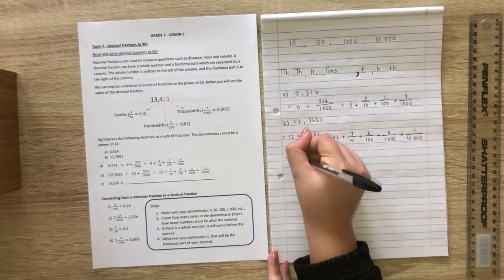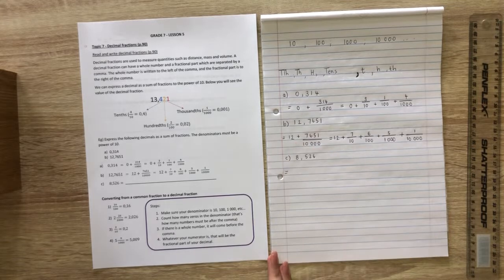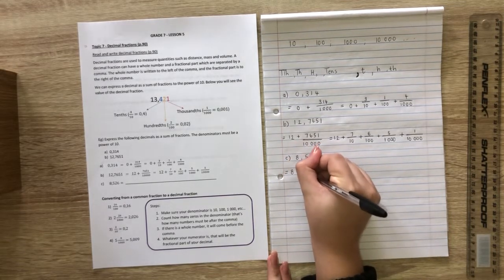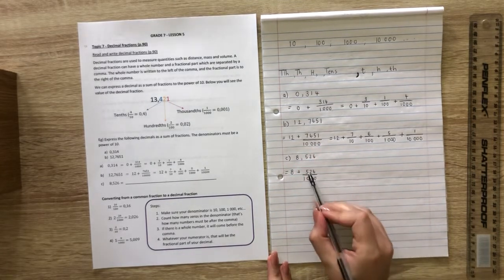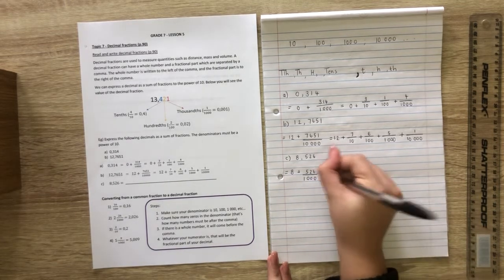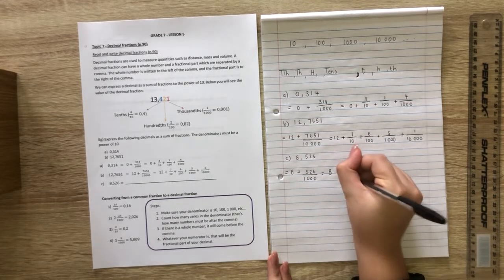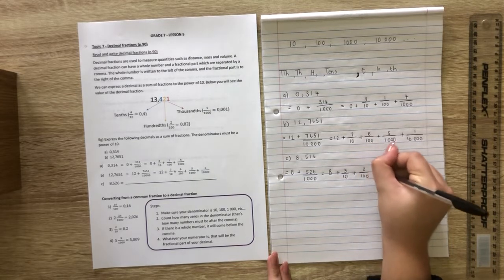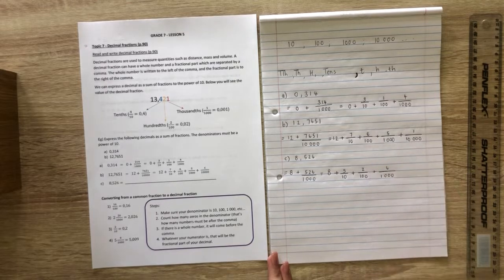Okay, so let's quickly do C. We've got 8,526. So my whole number is 8, and I add it to my fraction, which is 526 over 1000, because there's 3 numbers, 3 zeros. Now I break it up. My first number is 5 over 10. My second one is 2 over 100. And my third one is 6 over 1000.